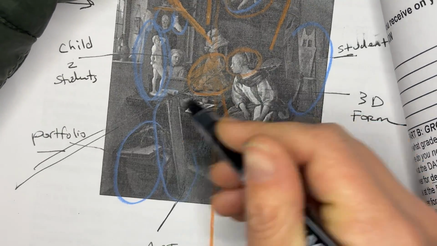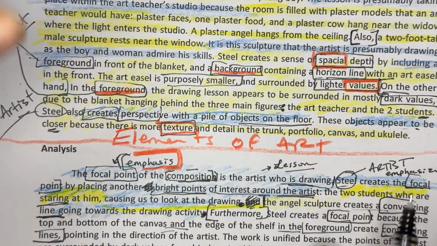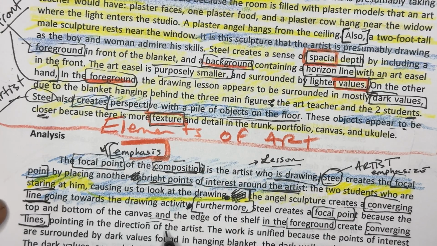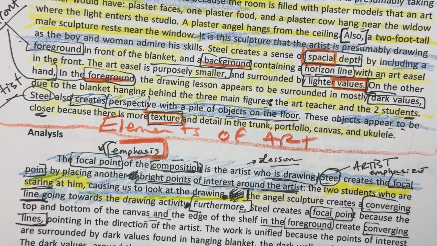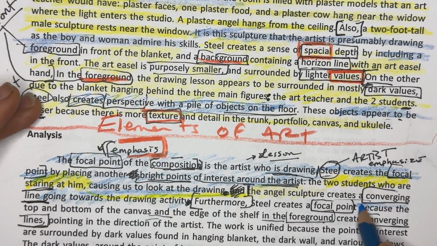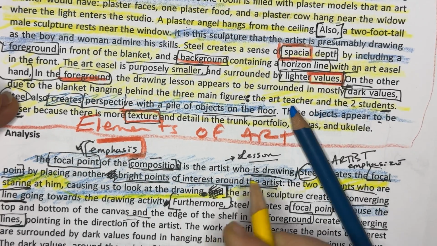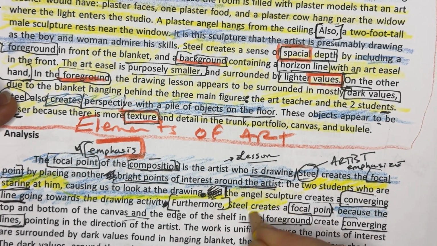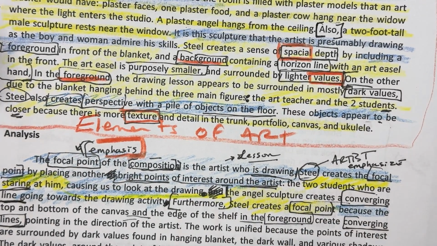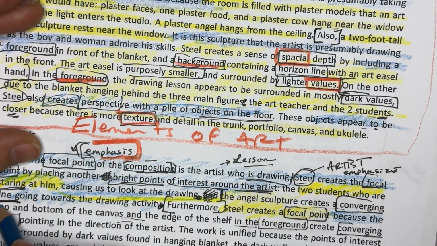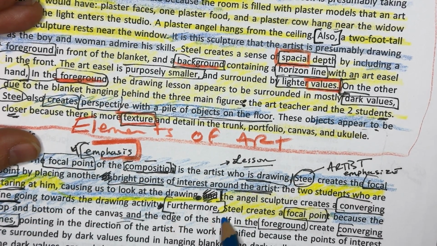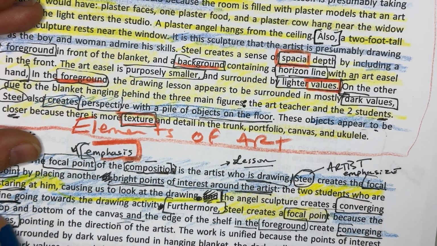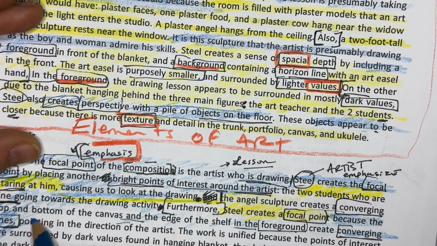Like all of the edges, it's kind of like one point perspective. Creates a focal point because the top of it is a foreground converging lines. Still all opinion. I mean, obviously he creates a focal point. I'm going to say that's a fact. That's a big thing, is the strong focal point in this piece. Top and bottom of the edge creates converging lines, pointing in the direction of the artist.